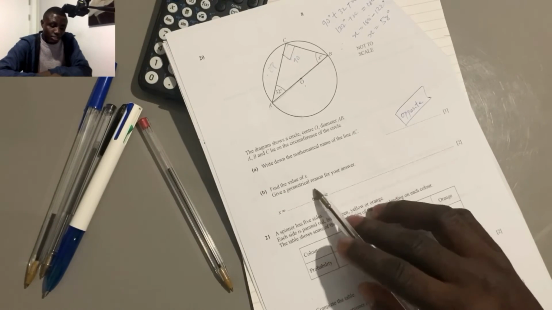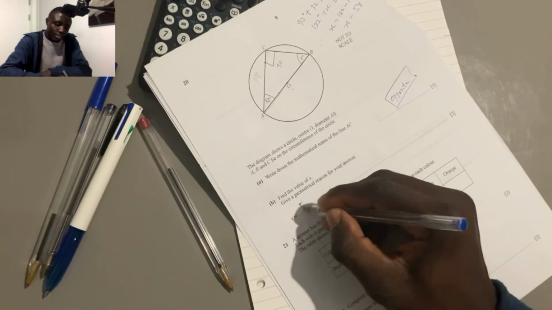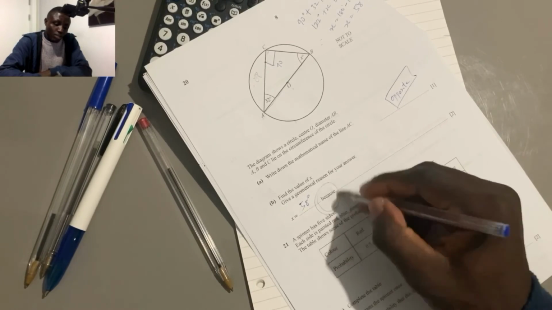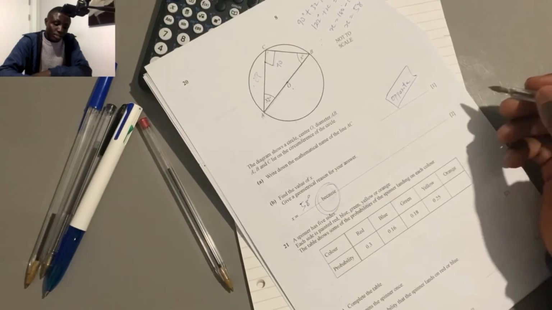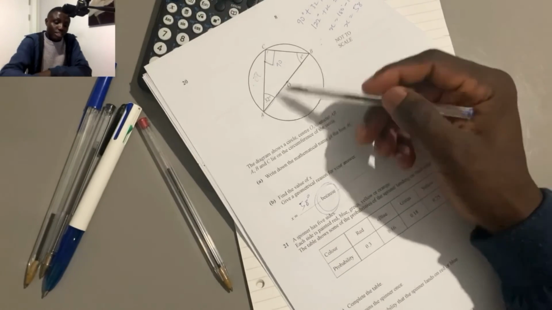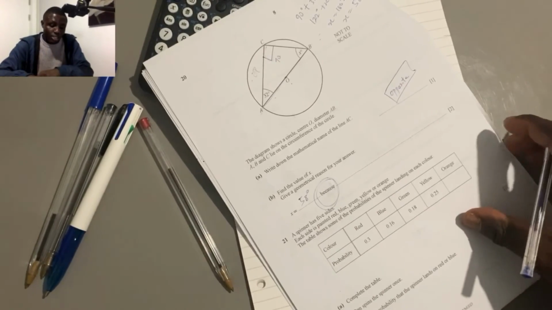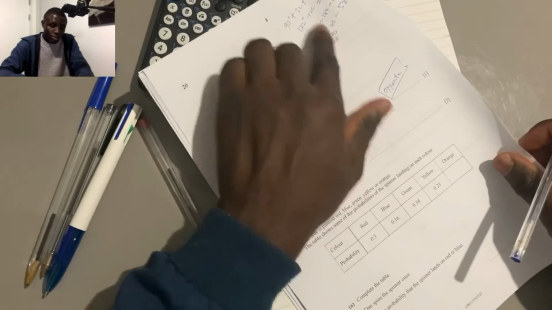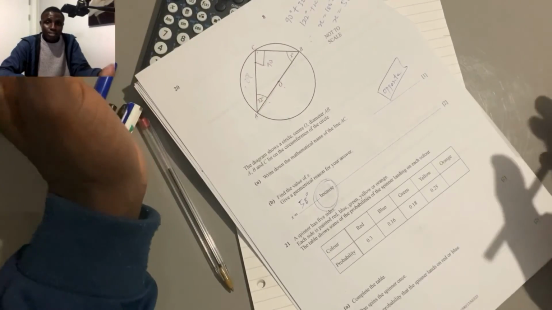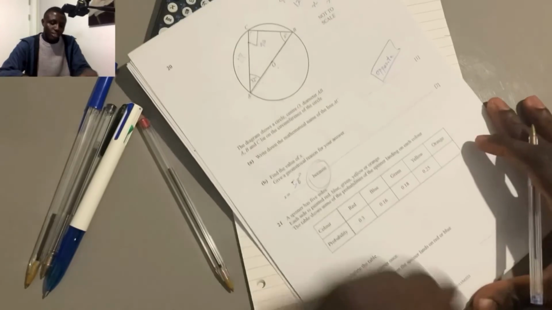Then find the value of x, giving a geometrical reason for your answer. This is 58 degrees, and we use 90 degrees because you have a semicircle there. In fact, you can say 90 minus 32 degrees equals what? 58. Depends on how you go about it. You must always give your reason in geometrical expressions. Why is this one 90? Angle in a semicircle is 90 degrees. And why do you add it together? Sum of angles in a triangle gives us 180 degrees. So when you sum everything together and subtract from 180, you get 58 degrees. That's how you do it.